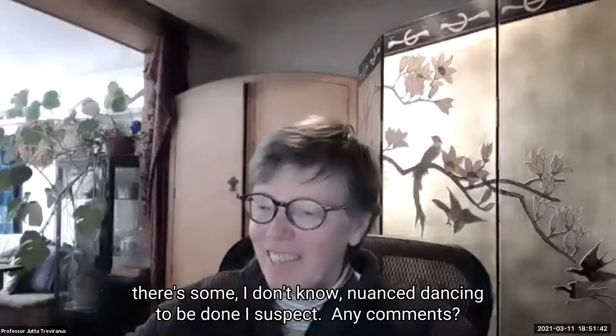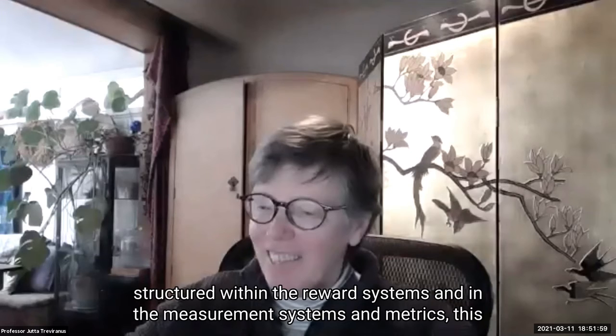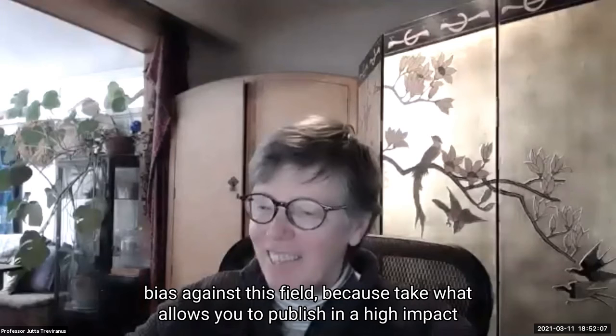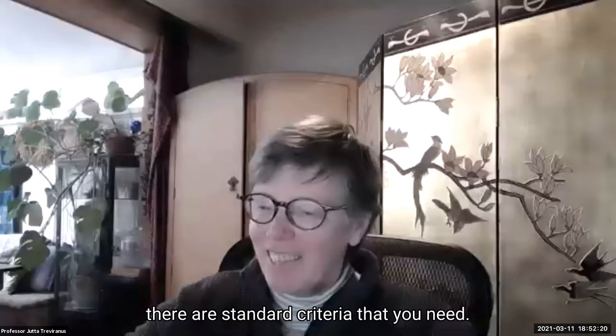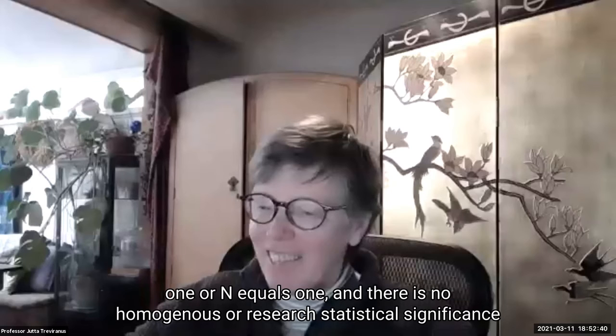I agree. Certainly if we talk about academia, there is inherently, within the way that it's structured, within the reward systems and the measurement systems and metrics, a bias against this field, because take what allows you to publish in a high impact journal. You usually require some sort of statistical power within your research. There are standard criteria that you need. This, of course, is not reachable here because usually you have as small a sample size as 1, or n equals 1, where there is no homogeneity and no statistical significance in the research that you do. That causes you not to receive tenure.